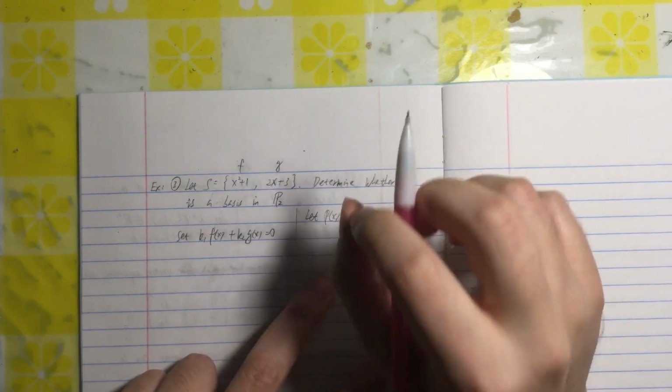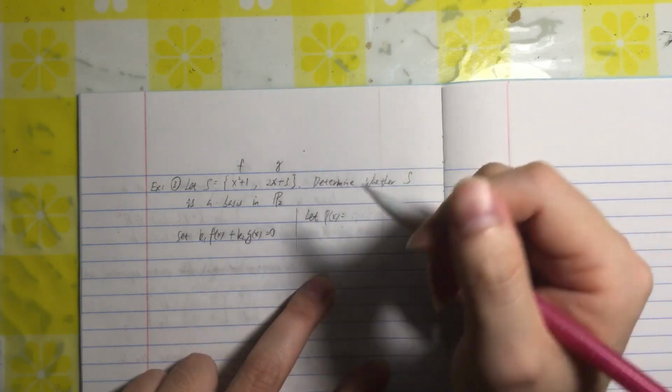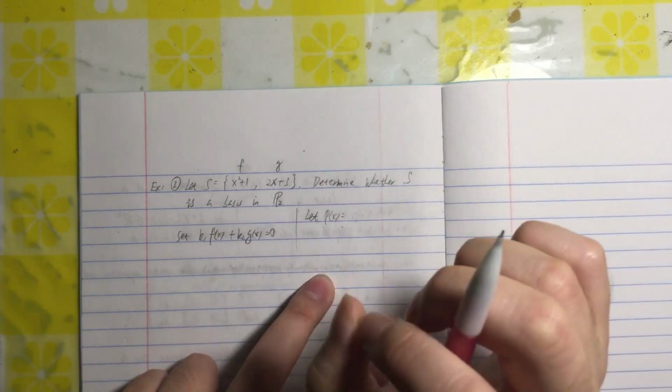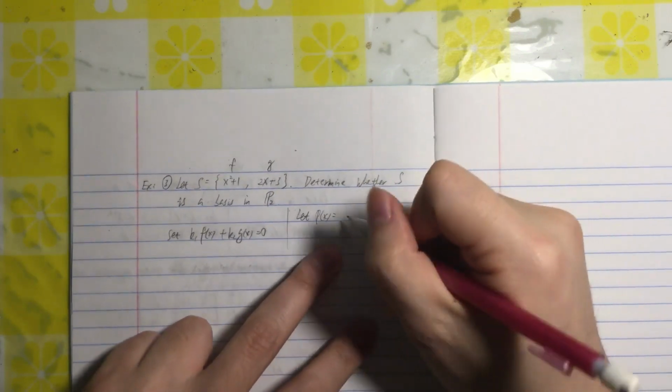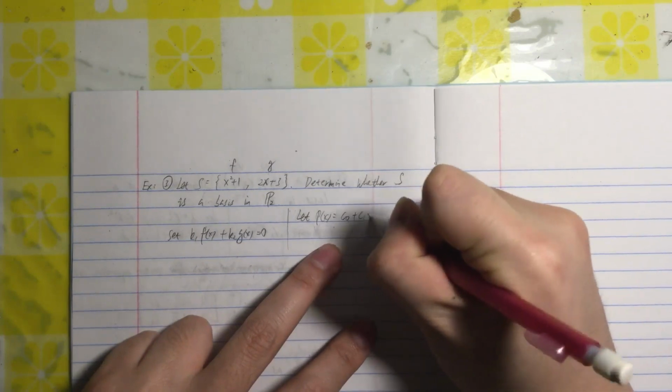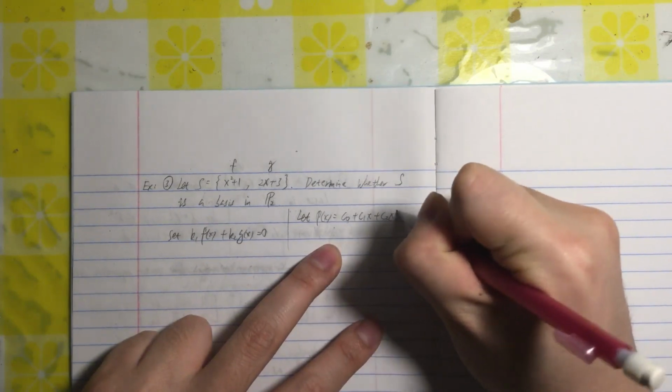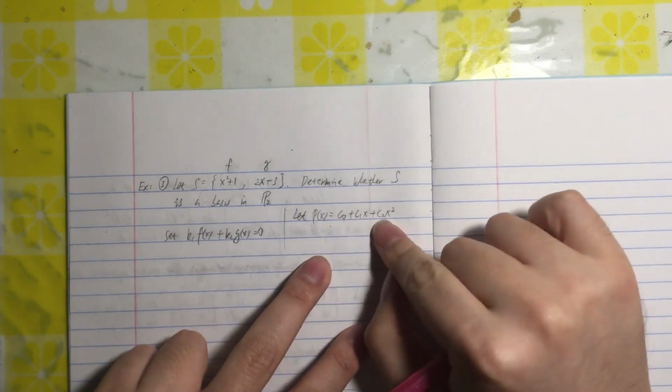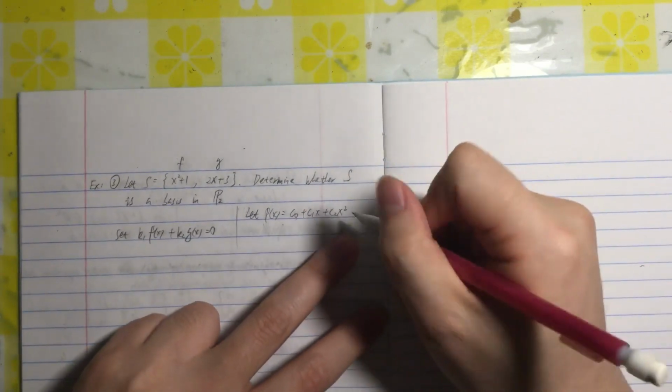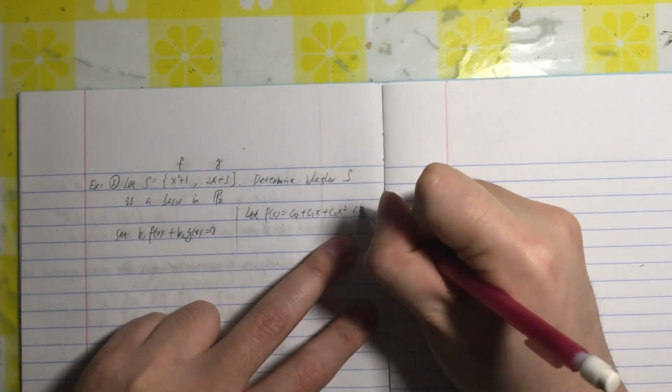P2 is a set of all polynomials with degree less than or equal to 2. So we must pick an arbitrary second degree polynomial, which is c0 plus c1x plus c2x squared. That's an arbitrary second degree polynomial. Let p of x be an arbitrary polynomial in P2.